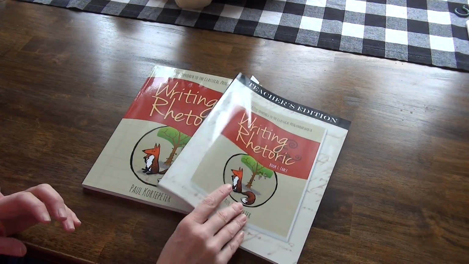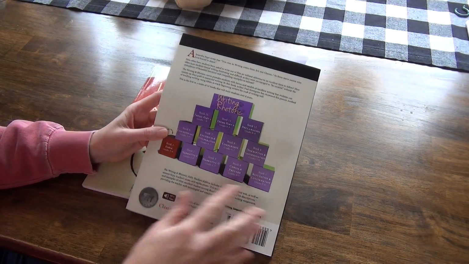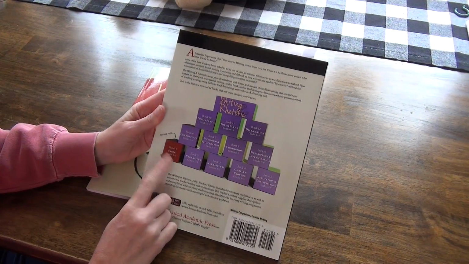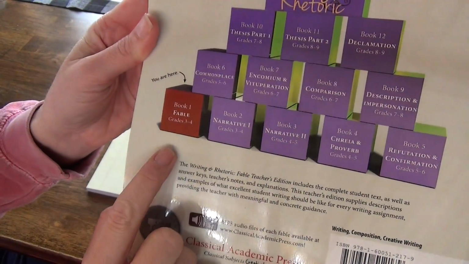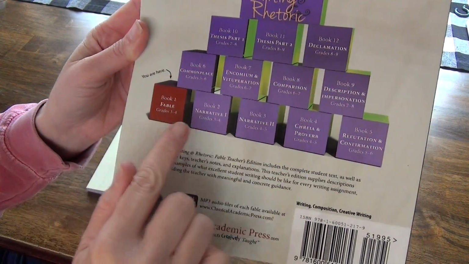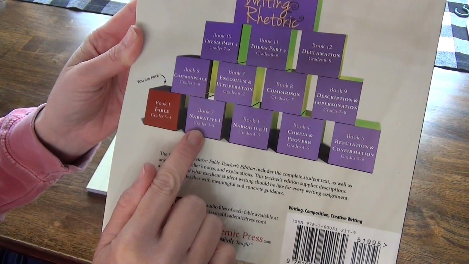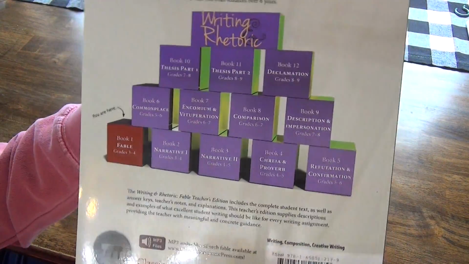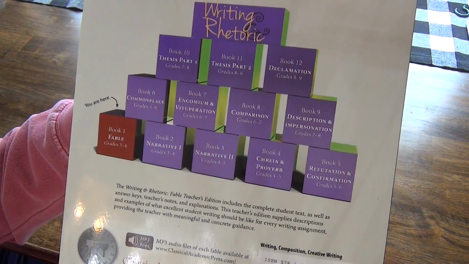This is by Classical Academic Press, and this is their writing and rhetoric. Book 1 is Fables. You can see that right here, hopefully, and that is for grades 3 through 4. And then book 2 is Narrative 1, and that is grades 3 through 4. So I will put this right here for a moment if you want to pause it to look at some of those grade levels.